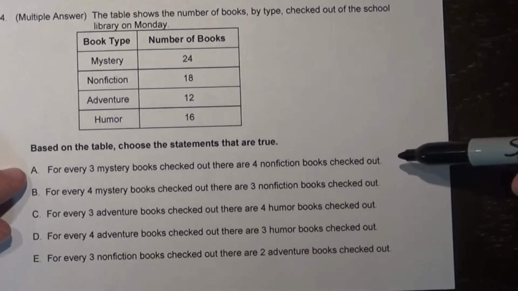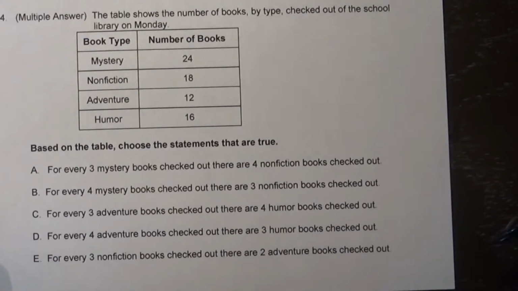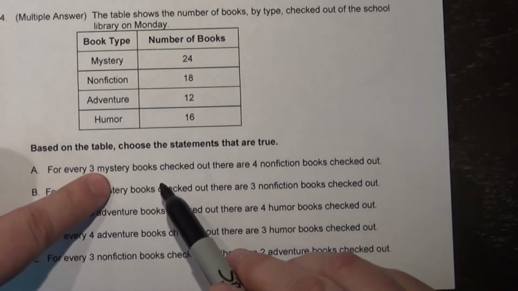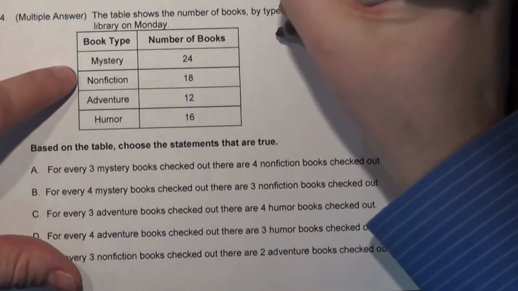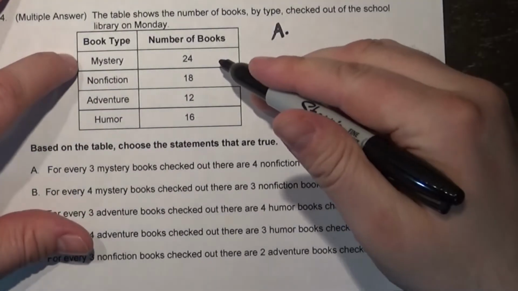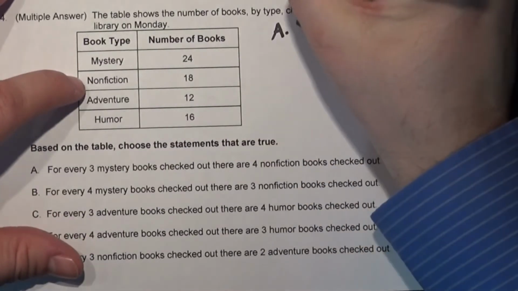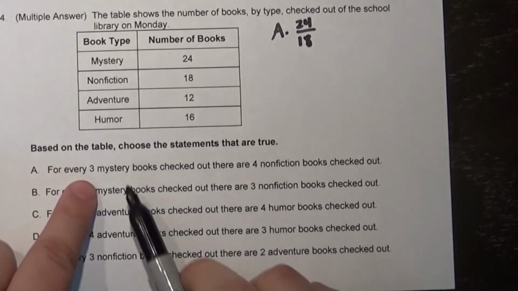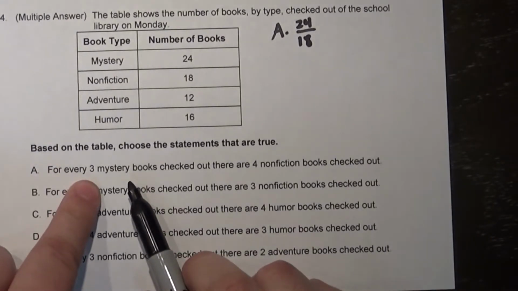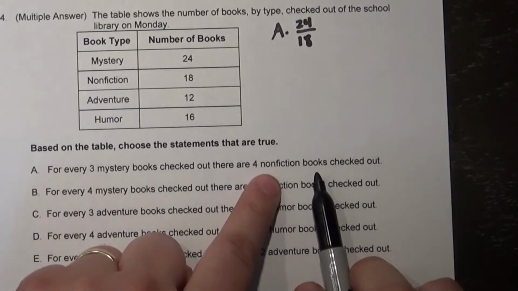So look at letter A. For every 3 mystery books checked out, there are 4 nonfiction books checked out. That sounds a little bit like a ratio and something that we should know how to do. So let me make a ratio here of mystery books to nonfiction books. For letter A, I'm going to show my work up here. I have 24 mystery and 18 nonfiction. So it's telling me for 3 mysteries, there's 4 nonfiction.